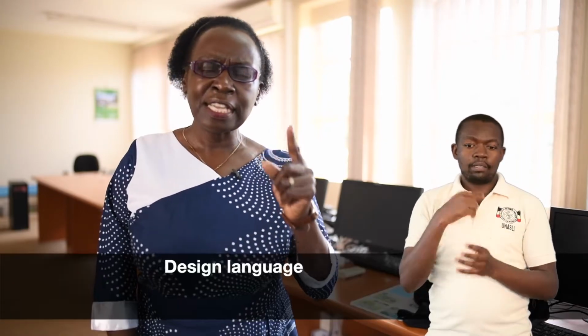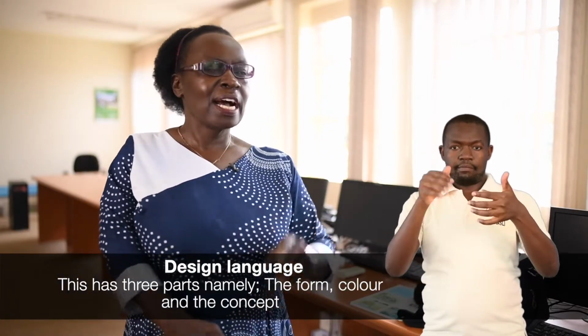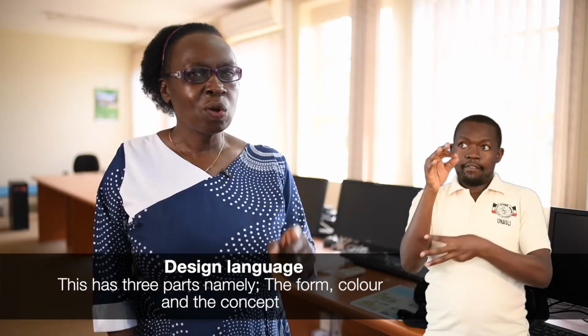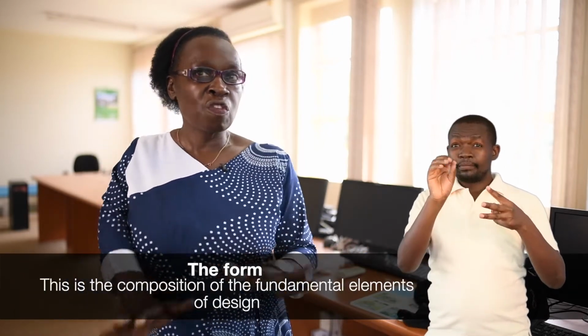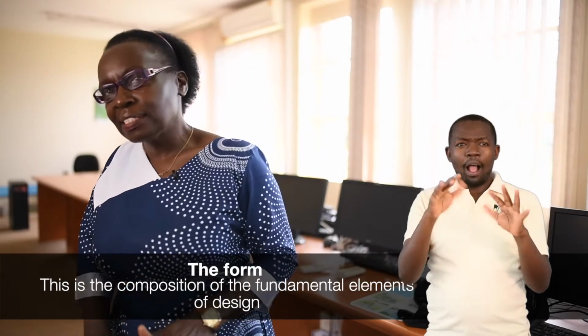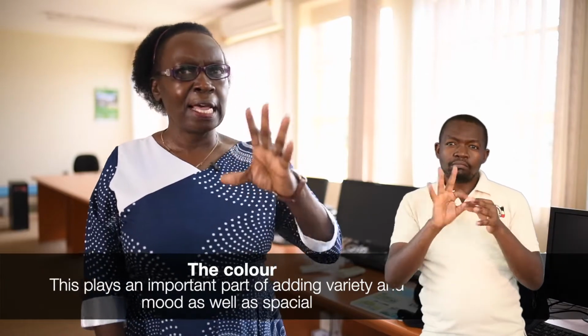Let us look at the design language. The design language has 3 parts. It has the form, the color, and the concept. Let's think about them. The form is the composition of the fundamental elements of design. The color plays an important part of adding variety and mood as well as spatial. Just look at my dress, for example. The composition in which it was made. You can look at the patterns. You can look at the color.